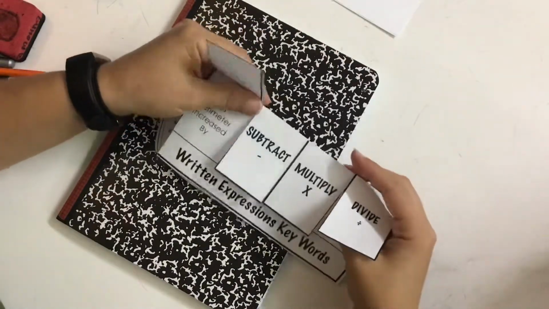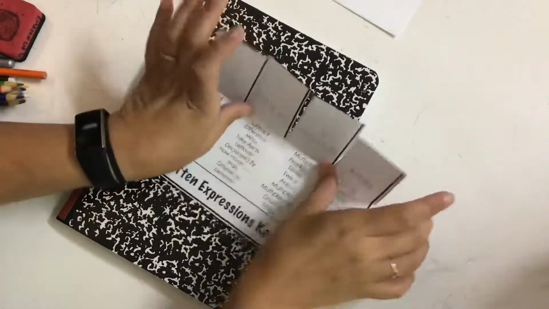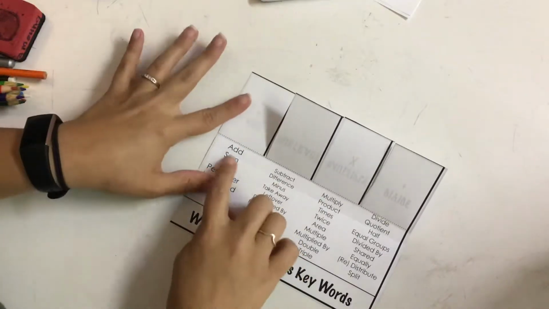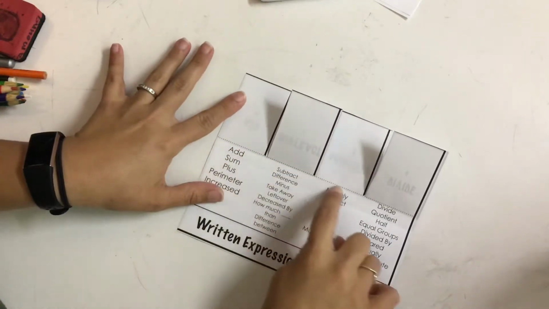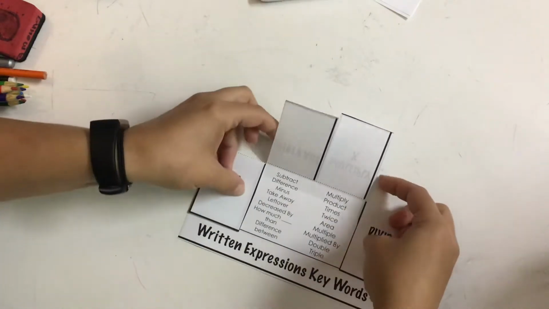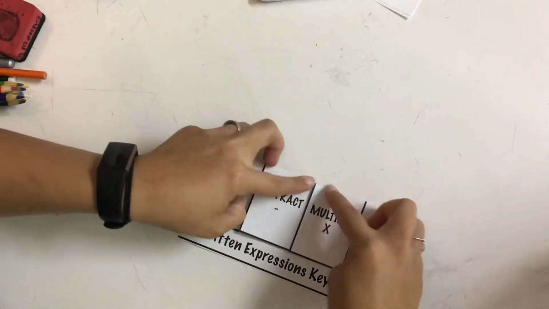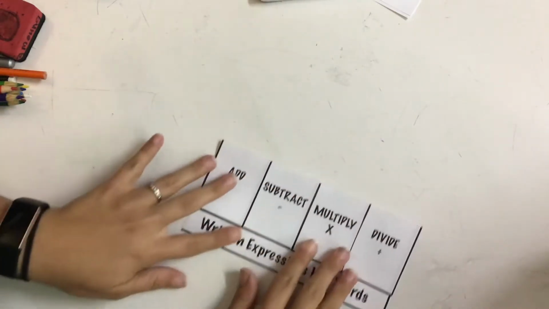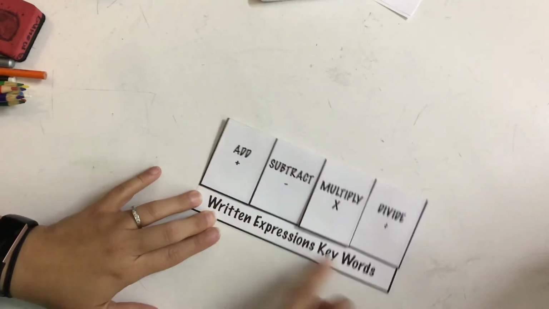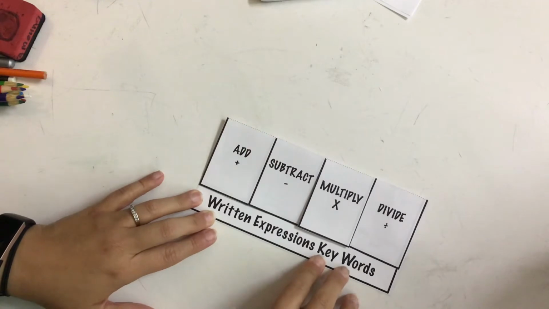Now those of you who have already cut your paper along these nice bold lines, what I need you to do is you have a dotted line there. I just need you to fold nice and neatly along that dotted line to create your flip book. And in this flip book, we have the written expressions keywords.